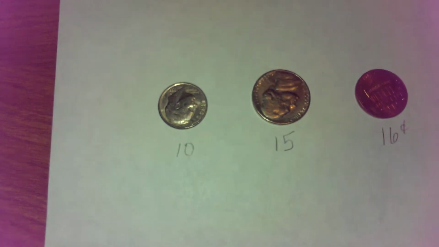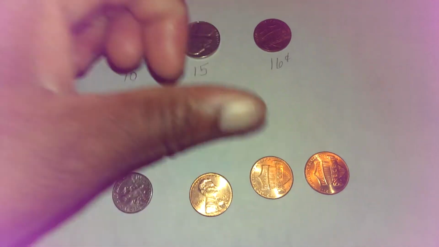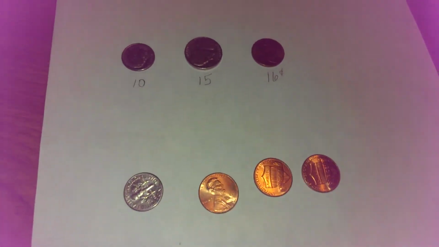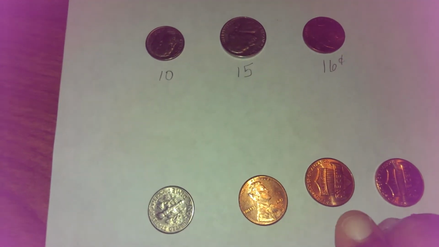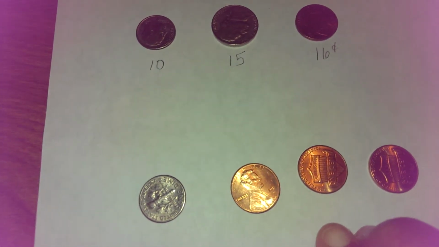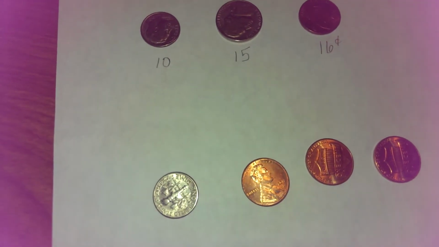All right, I could try another one. I'll pull out 3 more coins. All right, and if you notice here, I have 3 coins that are alike. If I'd like to, I can group these together and have that total ready, or I can simply start with the greatest value and count on.